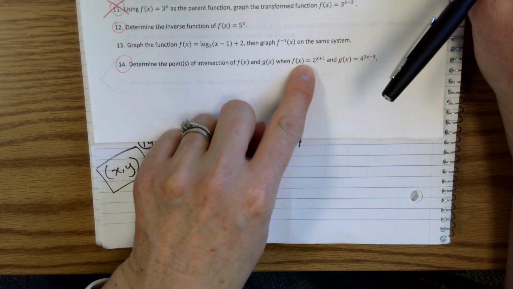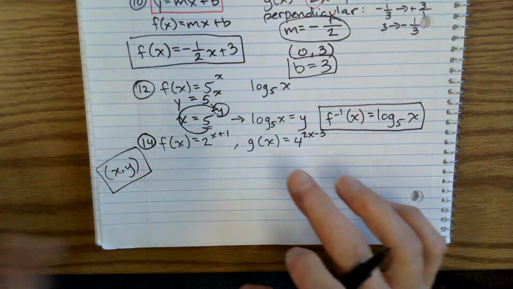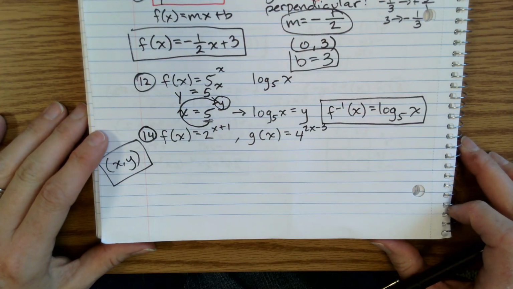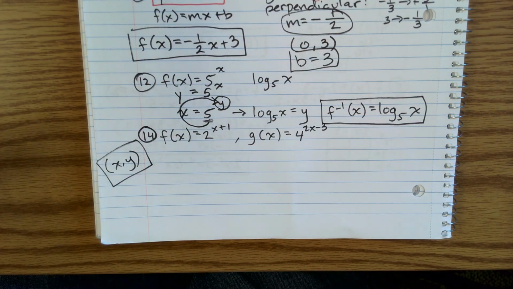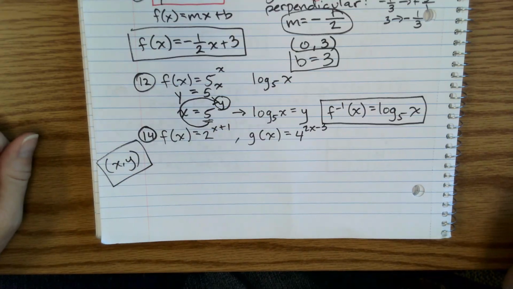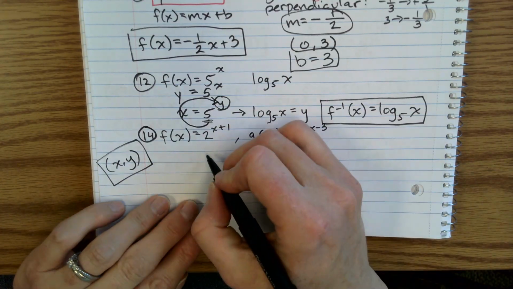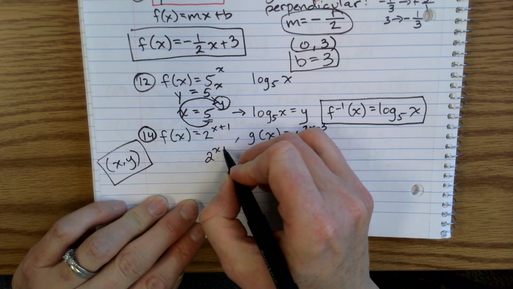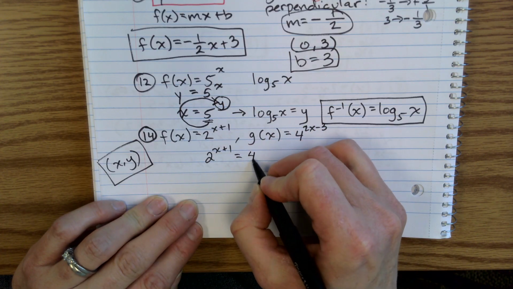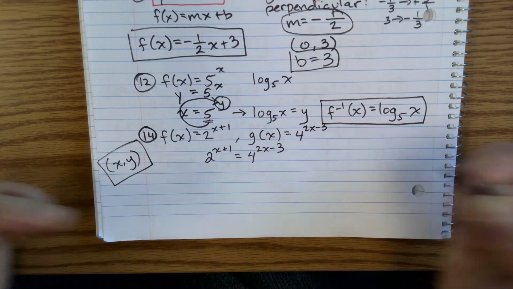Of f and g when this is f and this is g. So here's f and here's g, we want to find the point of intersection. You can find that looking on a graph, but we don't have the graph. You don't have to graph these either. The way you solve these is you set the two functions equal to each other, and you solve the equation.